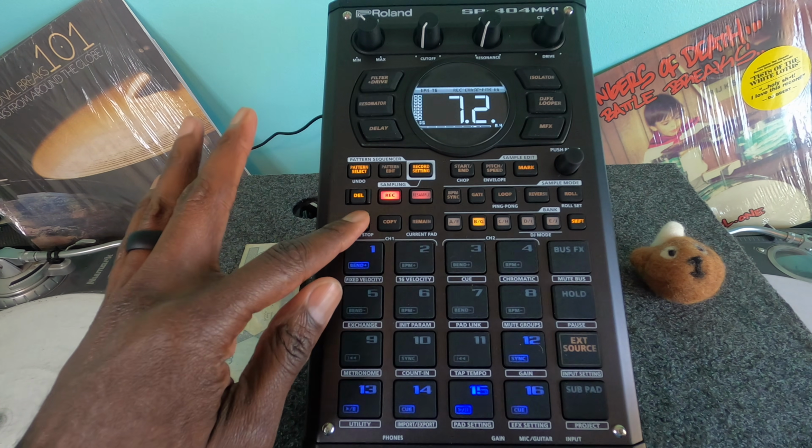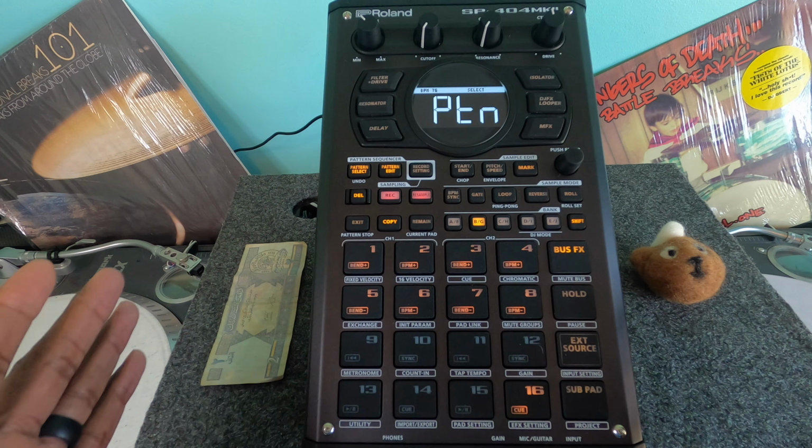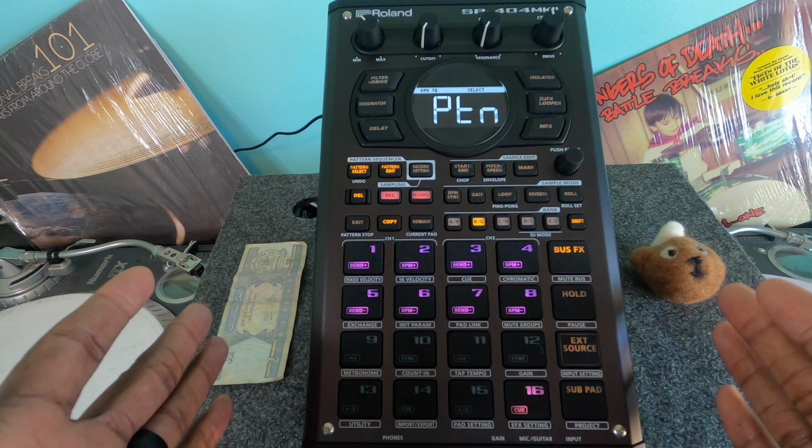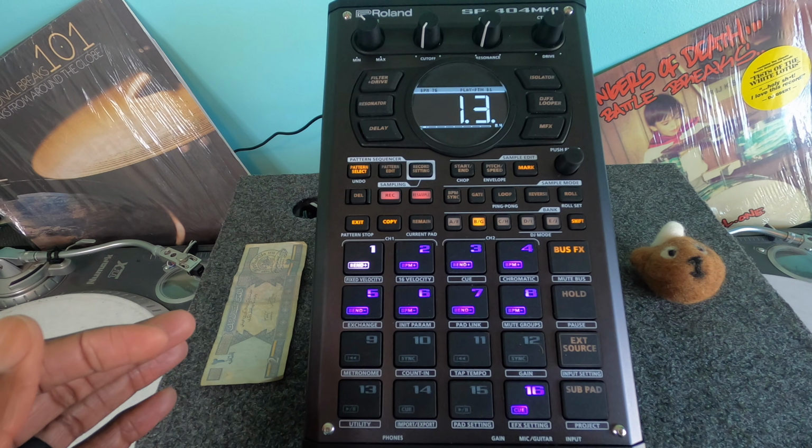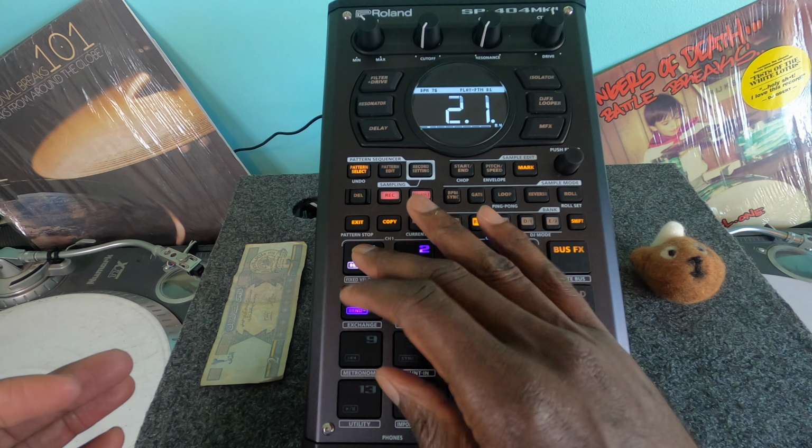Just a simple thing such as taking out the snare gives it a whole new feel. So you go from one to two.